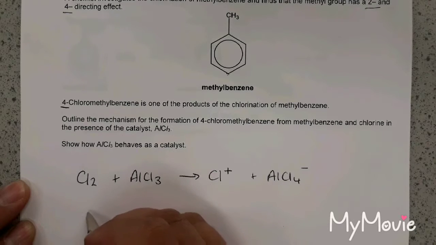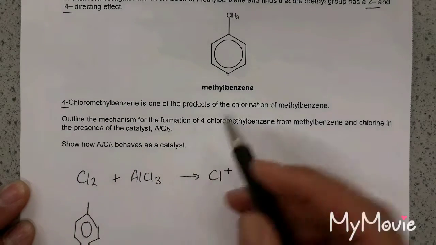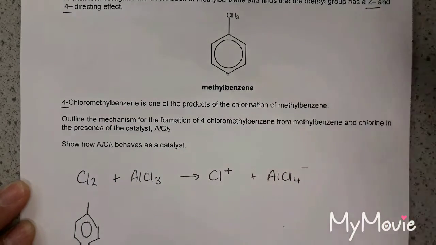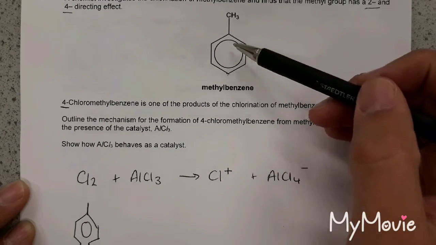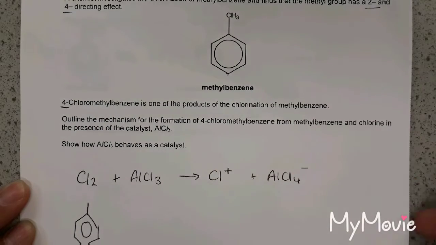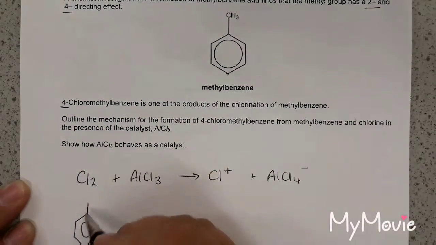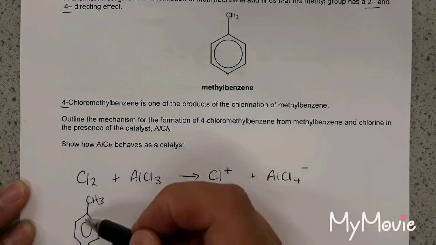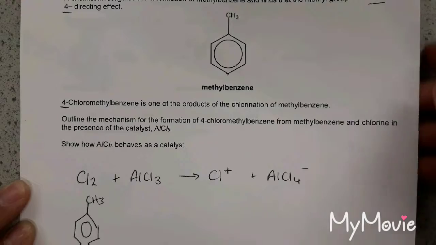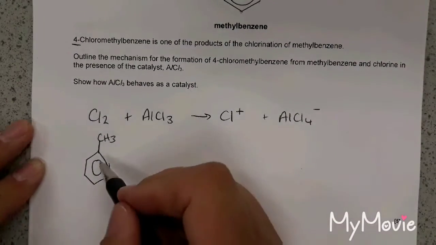So if I start to draw out the mechanism now, I'm starting with methylbenzene. Make sure you draw it as per the diagram. It's very common what students do, because you learn this mechanism based just on benzene, and if you've been given a specific molecule to show the mechanism for, you've got to show the specific molecule. If you forget the methyl bit, you risk losing marks. So make sure you show it. I'm going to put it in there exactly as it's been drawn. It's a bit of a mixture there of skeletal and displayed formula, so that doesn't really matter at this stage.